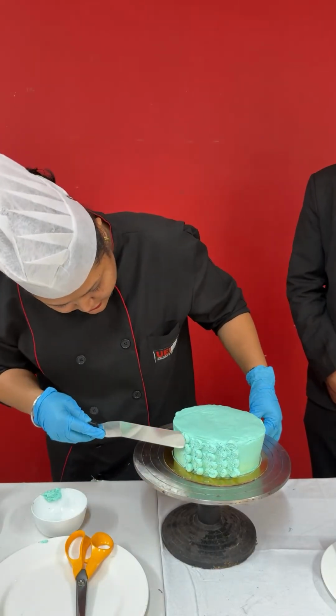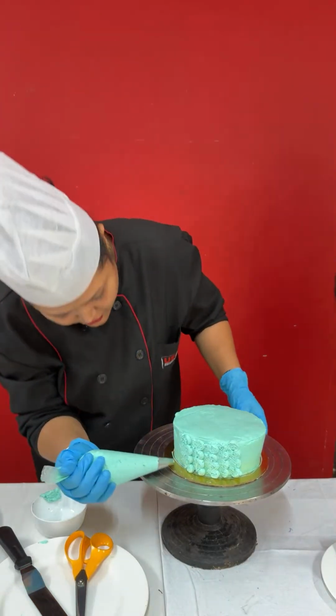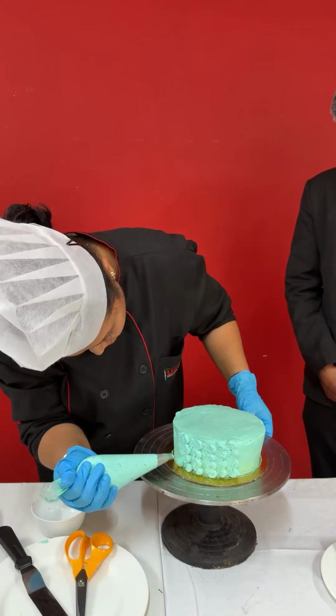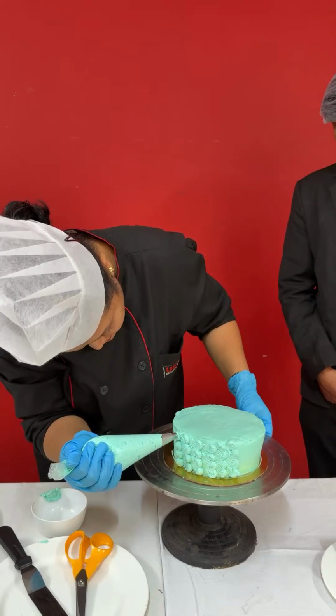If you do it with royal icing or buttercream, it will be more attractive and easier, because buttercream is smoother than whipped cream.